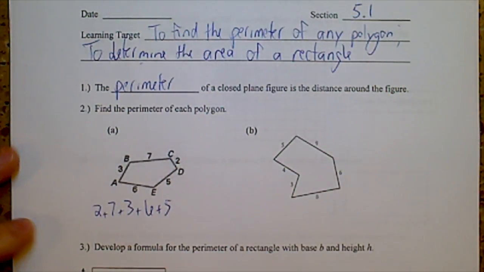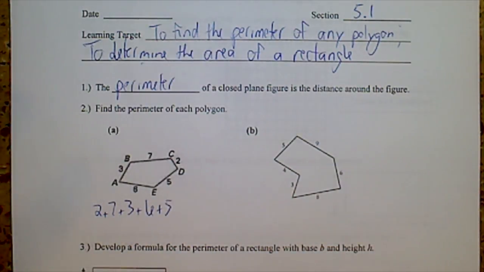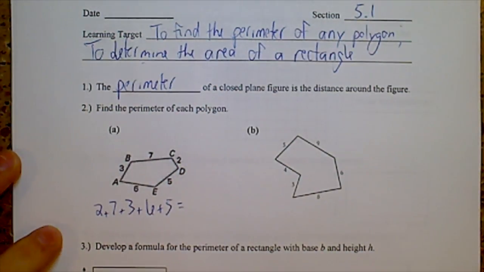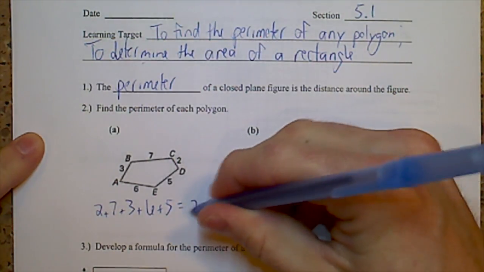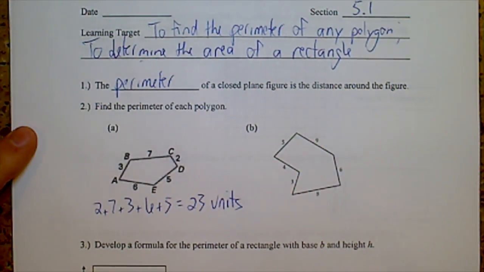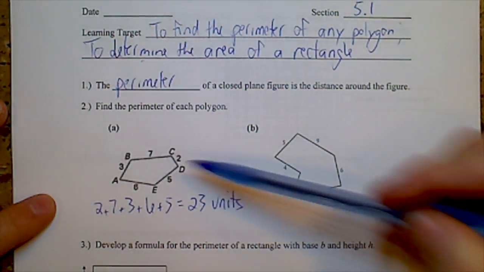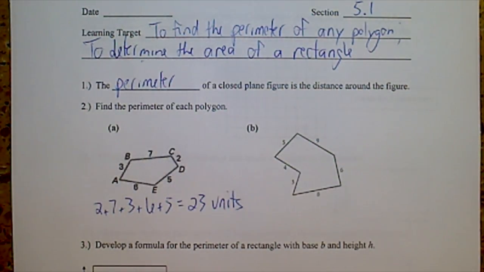Usually a good check in this instance: there are 5 sides, and I'm adding up 5 numbers. Great, I have them all accounted for. And you can just plug that into the calculator. If you enjoy doing the mental math, please, by all means, do that. And you would get a perimeter of 23 units. Do want you to take note: these would be one-dimensional units, right? We're measuring a length, so these would be one-dimensional units.